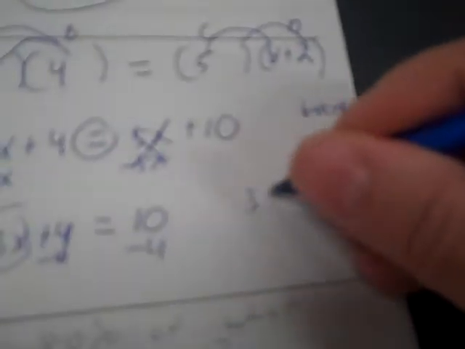Now x is being multiplied by 3, but we have to minus the 4 first, so that's 6. So 3 times x equals 6. Then I divide by 3, and I find out that x is equal to 2. Okay, number 3, what is 25% of 144?